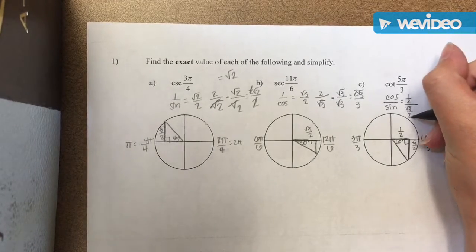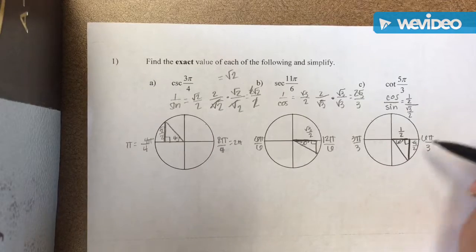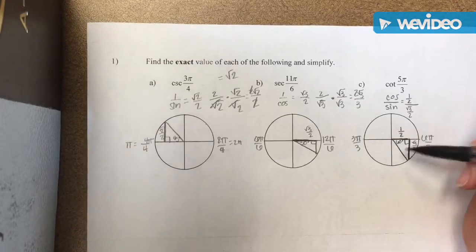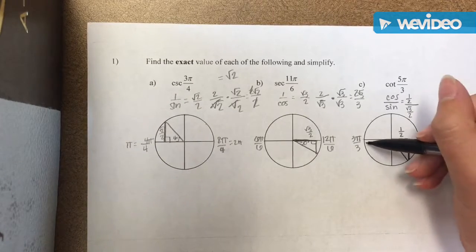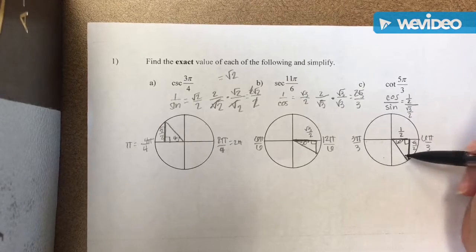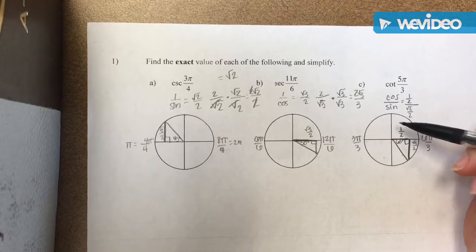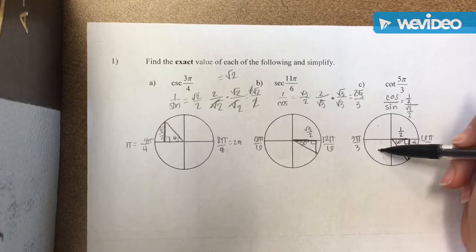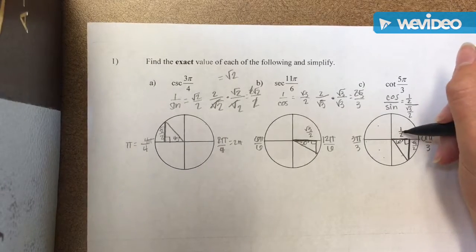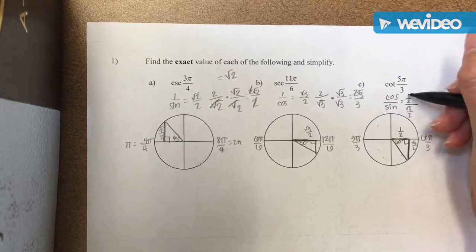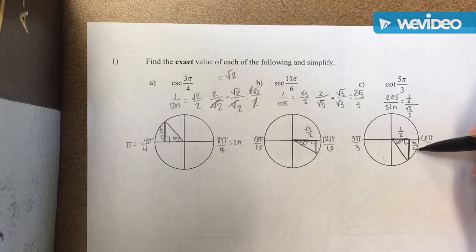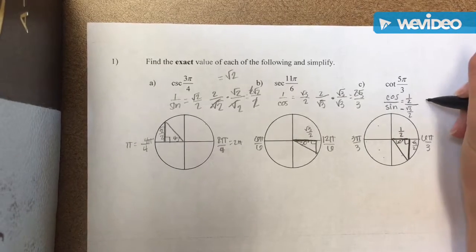But we also have to make sure and see if there's negatives. So sine is negative in the third and fourth quadrants, and cosine is negative in the second and third quadrants. So if we look here, cosine isn't negative, but sine is in the fourth quadrant, so it is negative.